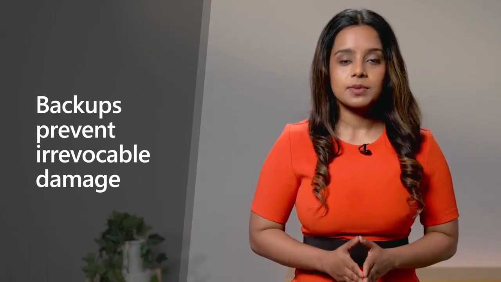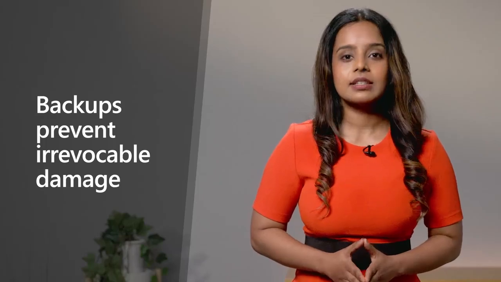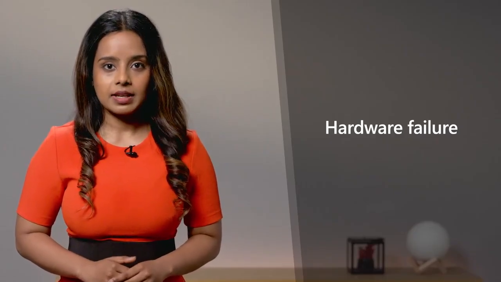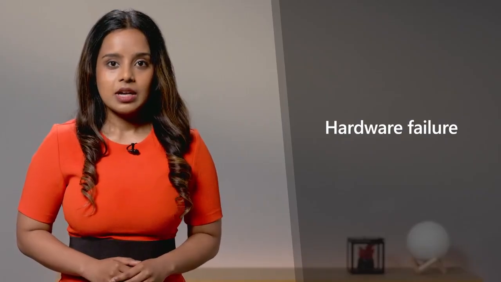So why are backups non-negotiable? Let's discuss a few reasons. First is hardware failure. Hardware is not infallible. Hard drives have a finite lifespan and are susceptible to failures that can lead to data loss. Regular backups ensure that data can be recovered, minimizing disruptions.